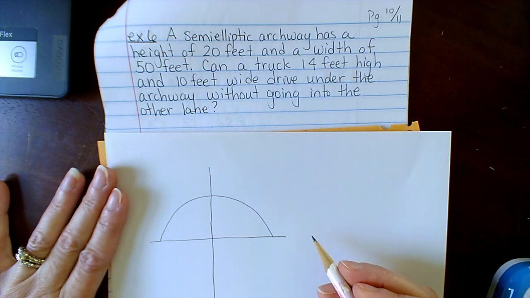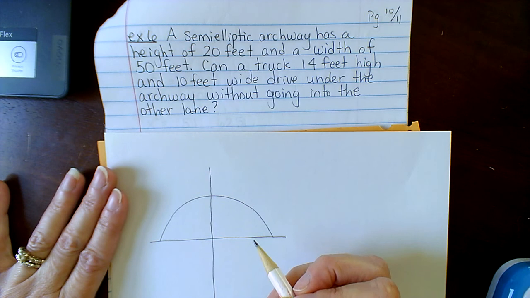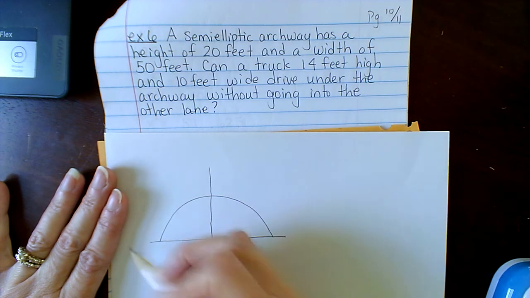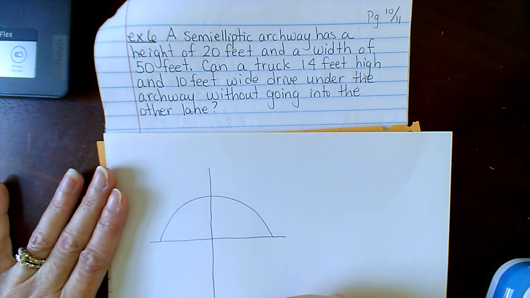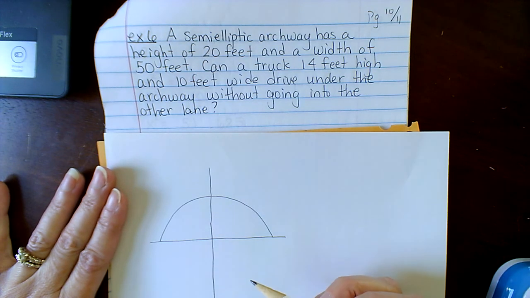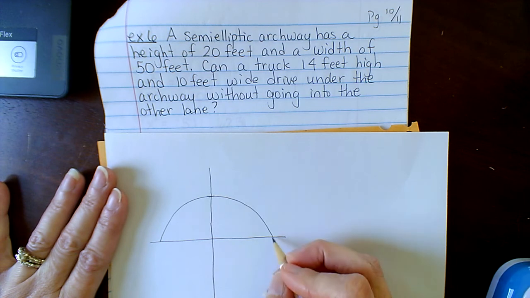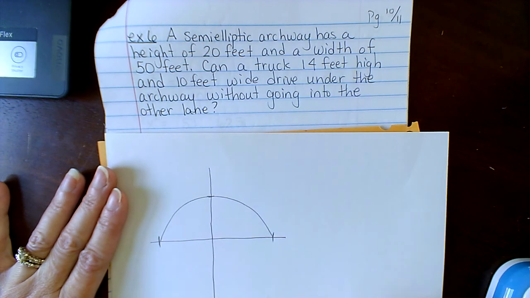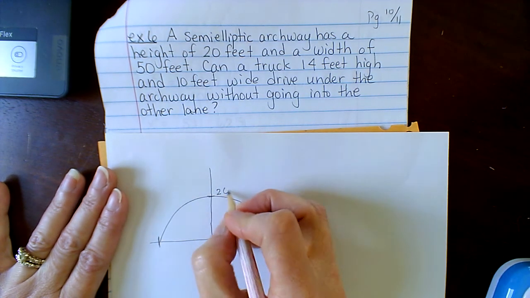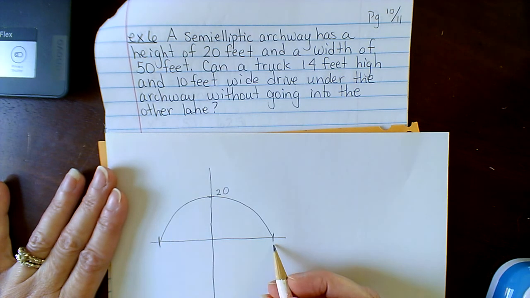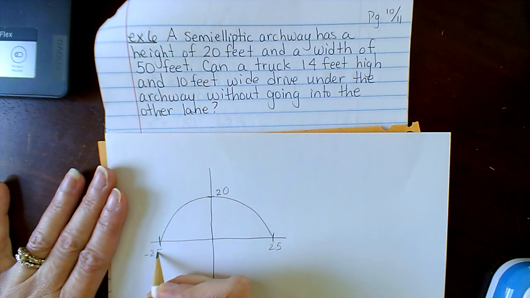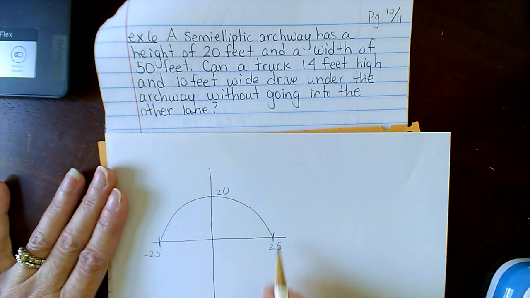So if I kind of look at this on an XY coordinate plane here, you know what, let's look at it on an XY plane to where this is going up and down. Don't look at this as like the road going forward. Let's look at this going up and down. That way we can talk about this being the height, that being the width of it. So it has a height of 20 feet, and it has a width of 50 feet, but that doesn't mean this number out here is going to be 50. This is going to be 25, and that's going to be negative 25. Because the full length of it is 50.